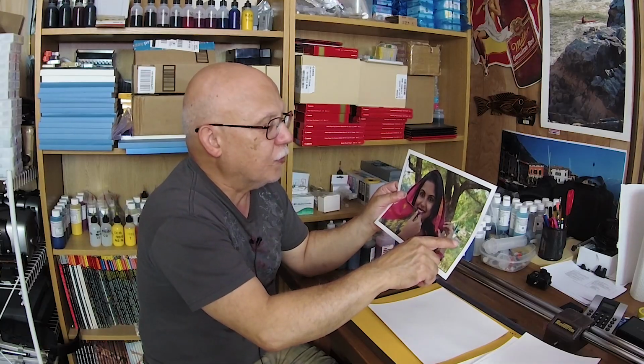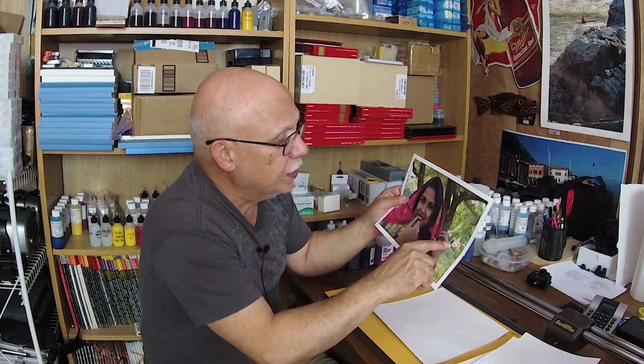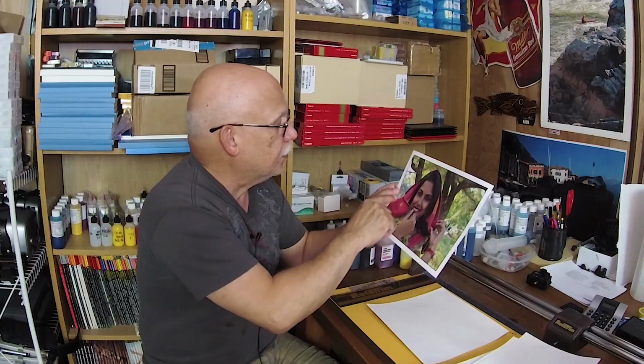I'm looking at all this stuff. I wonder what that is. Oh, I wonder what that is over there. Well, no, I don't know what that is. Oh, here's a fence.